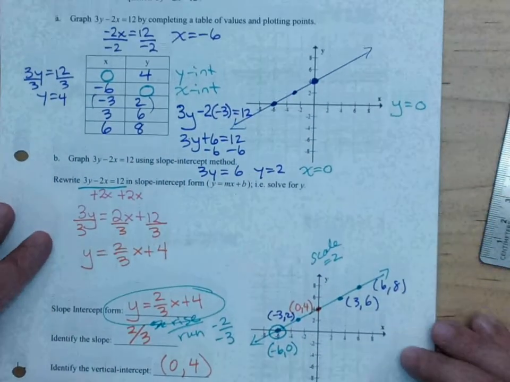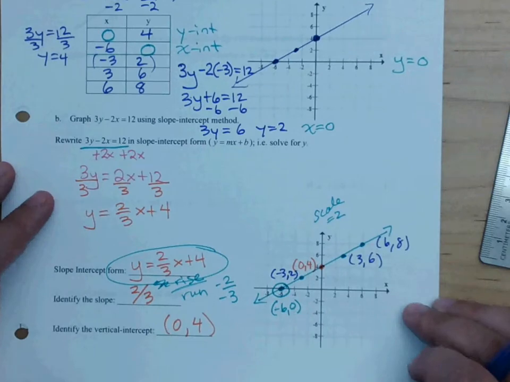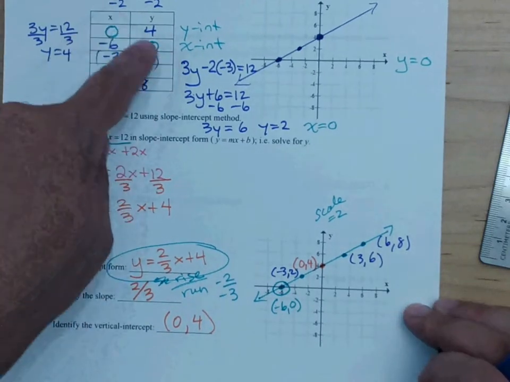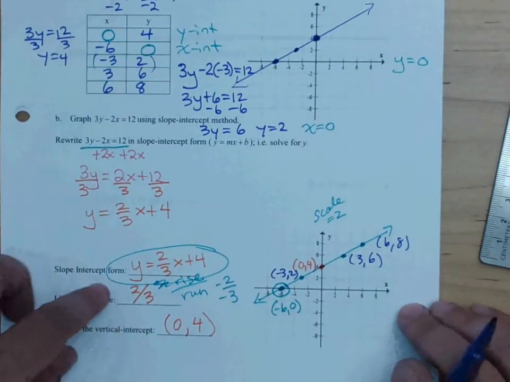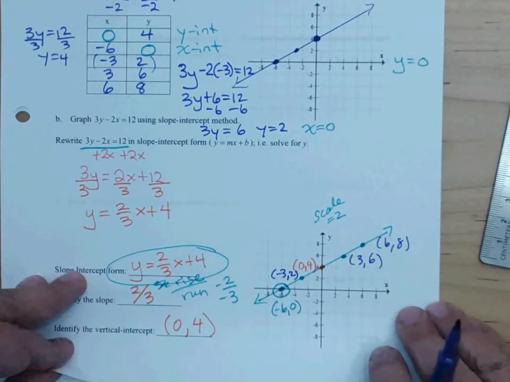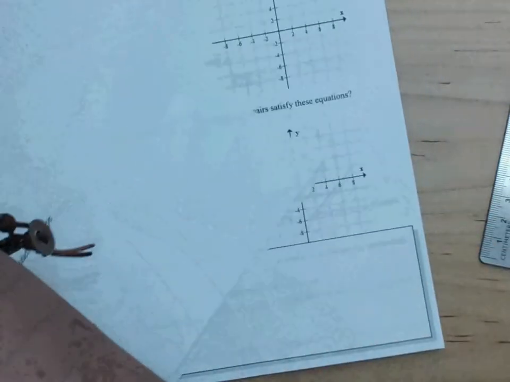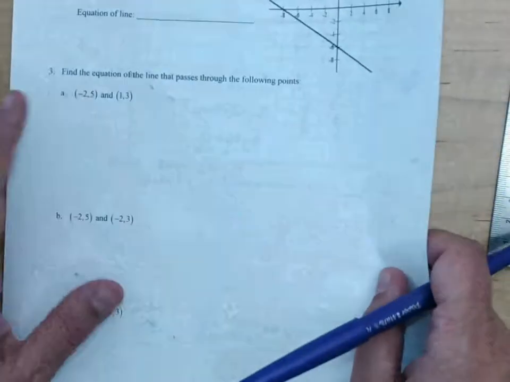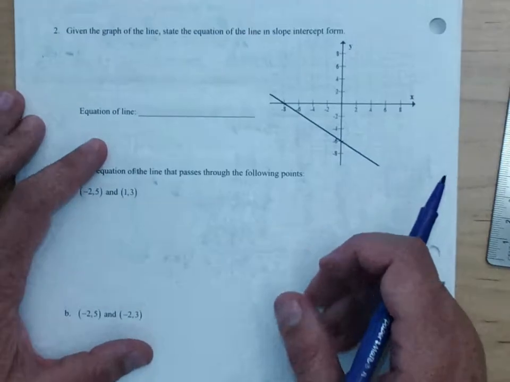So that's the exact same line graphed two different ways. Table of values, x and y intercepts, talking about slope y-intercept. This is probably the most popular way of graphing a line. Okay, we'll go on to the next page here. Just reviewing graphing lines. So let's look at this one now.